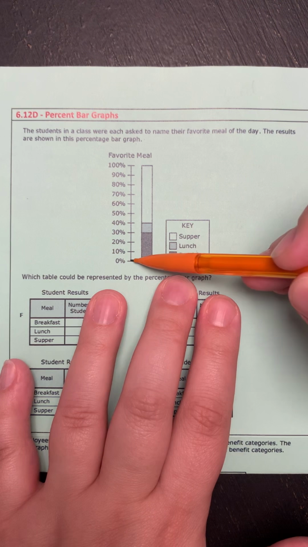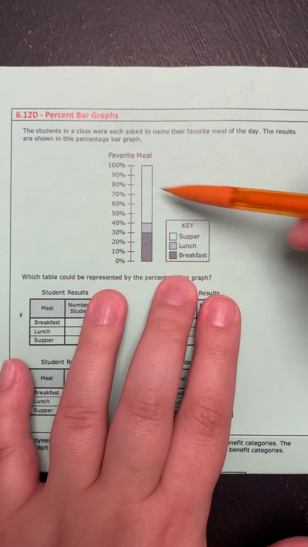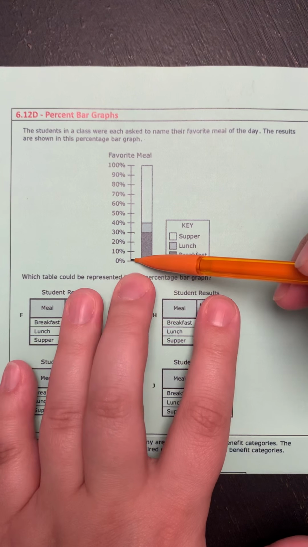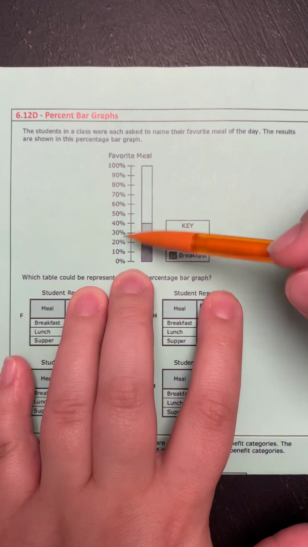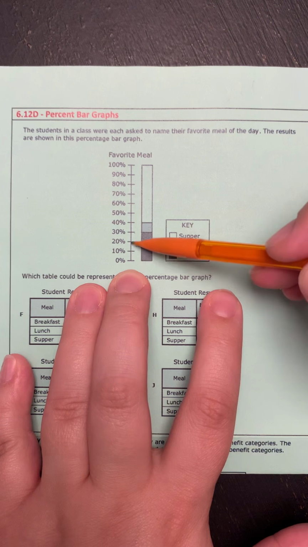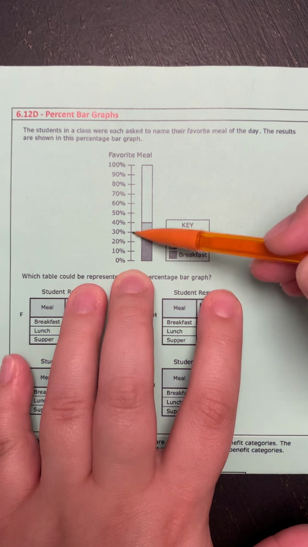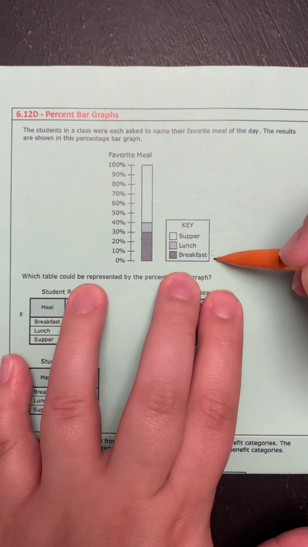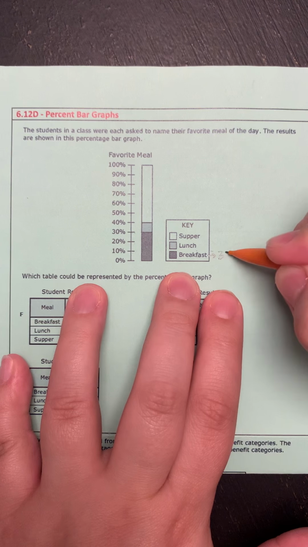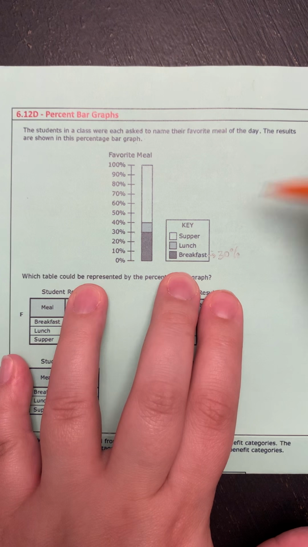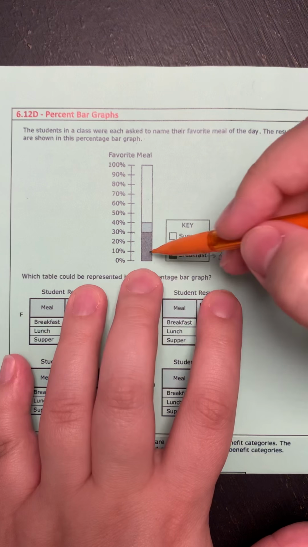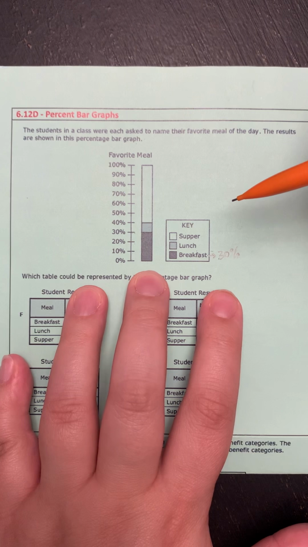And now let's look at these tick marks and see how much they count for, okay? So this is 10%, 20%, 30%. So that means breakfast, 30% of the students in that class said breakfast was their favorite meal.